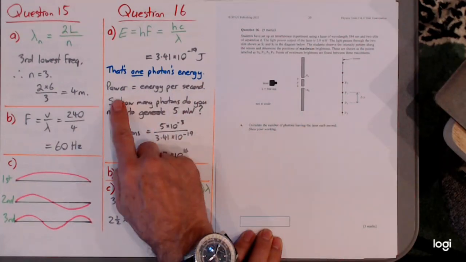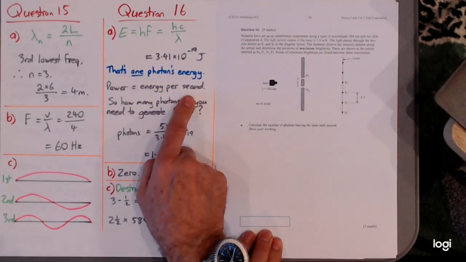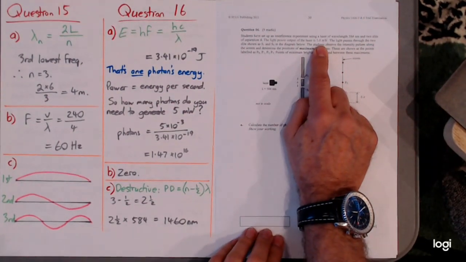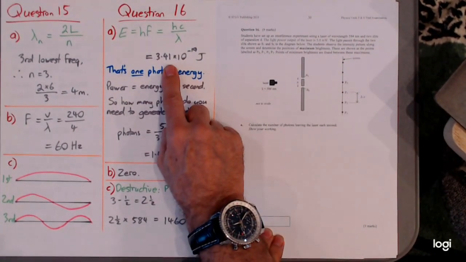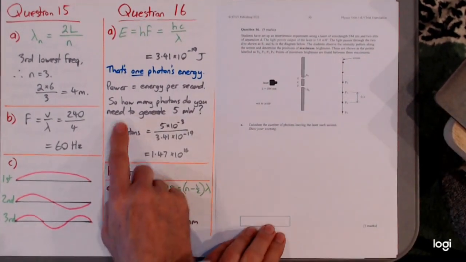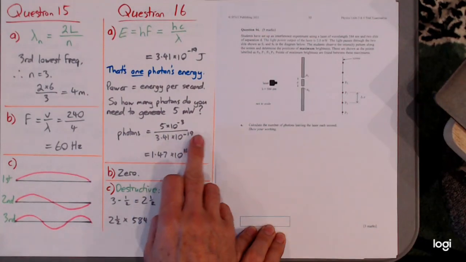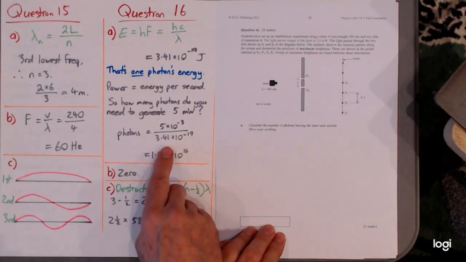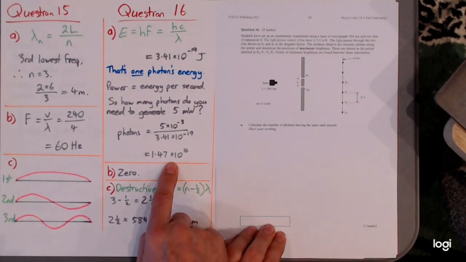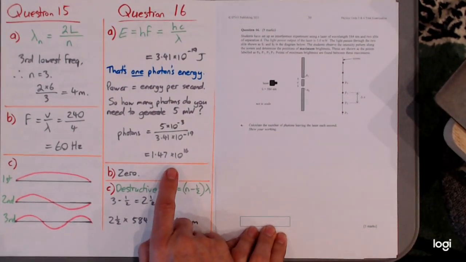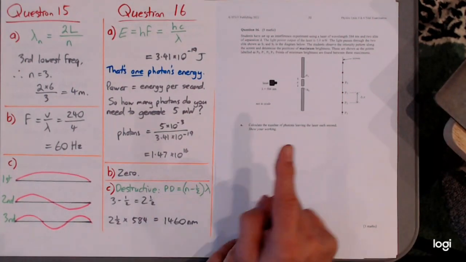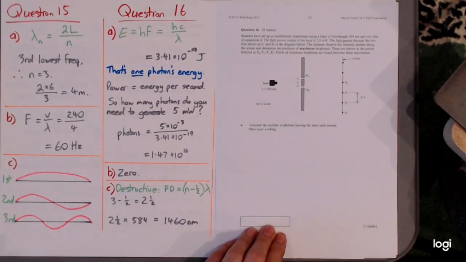Now, power is how much energy you're getting per second. Now this said 5 milliwatts. So in 1 second, we're getting enough of those coming by to add up to 5 milliwatts. So here's how to do it. How many photons do you need to generate 5 milliwatts? You need 5 milliwatts divided by how much energy is in one of them. And it comes to 1.47 by 10 to the 16. So every second the laser is putting out 1.47 by 10 to the 16 photons of light. That's how to suss that one out.